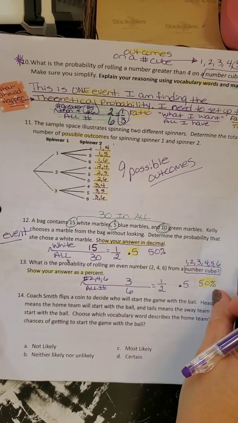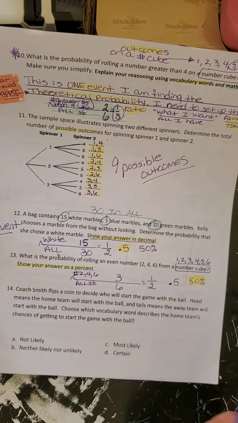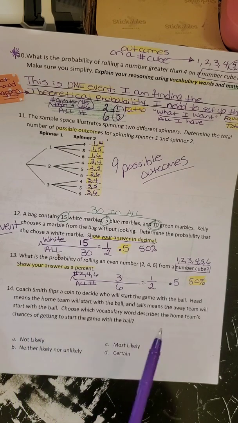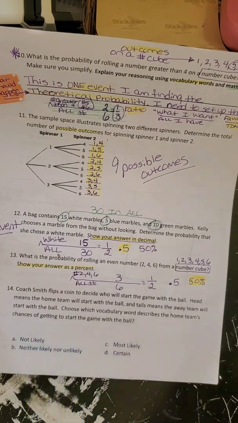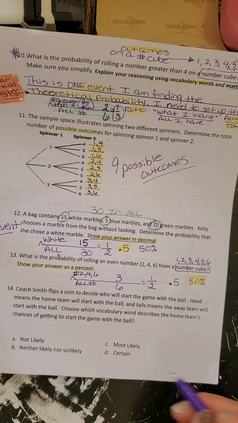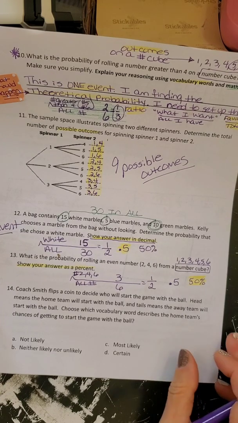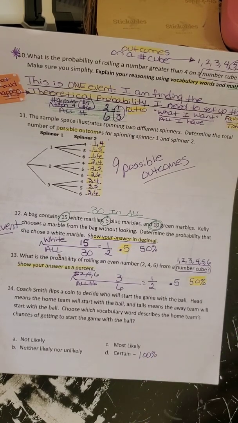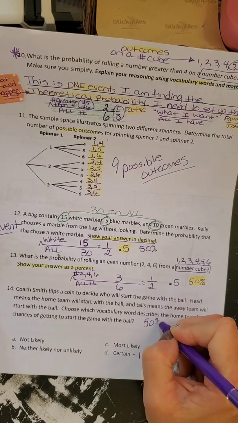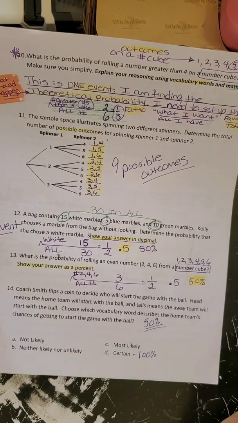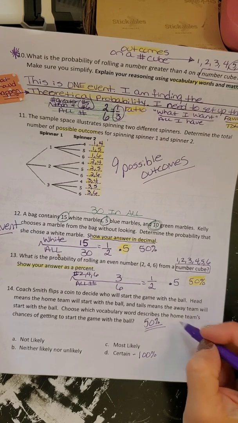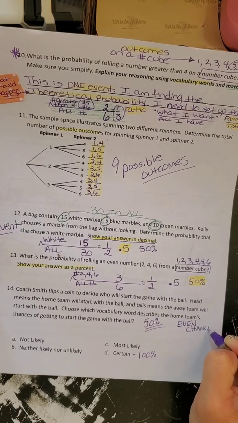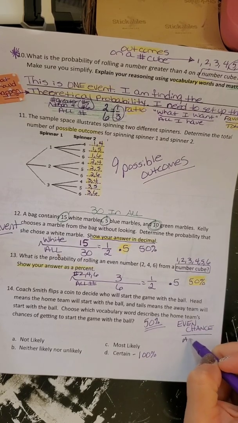Coach Smith flips a coin to decide who will start the game with the ball. Heads means the home team will start with the ball. Tails means the away team will start. Choose the vocabulary word that best describes the home team's chances of getting the ball. Well, certain would mean it was 100%. If you're flipping a coin, we already know that percentage-wise we're looking for 50%. Okay? We know that they have an even chance. We also know that it can be as likely as not.